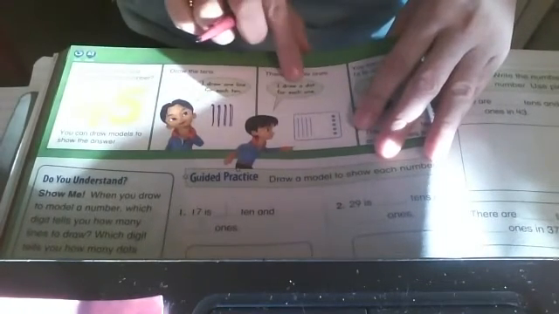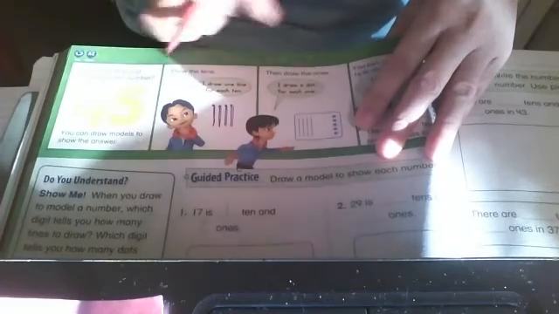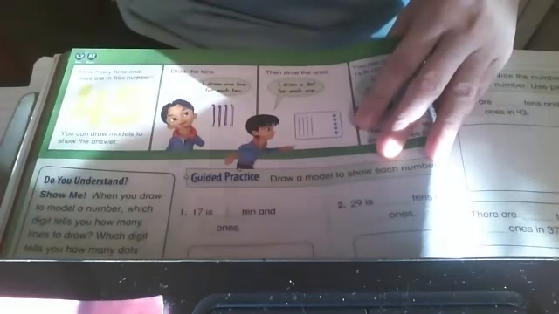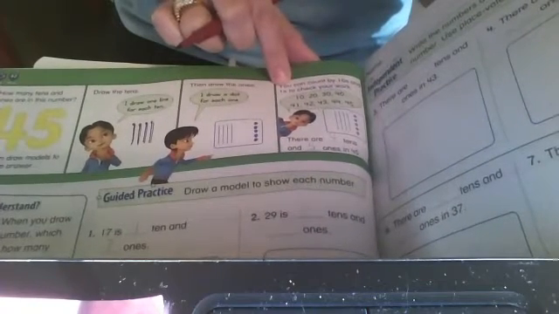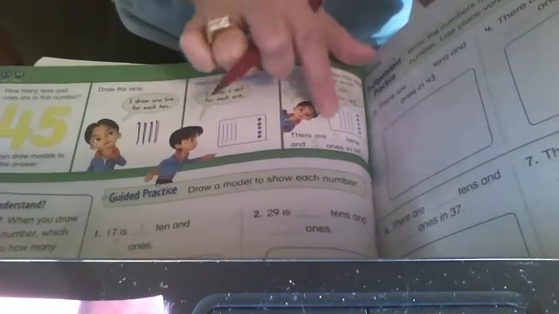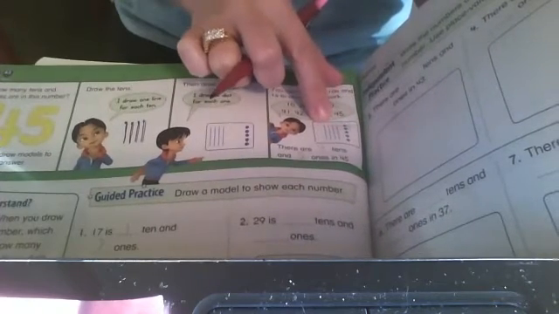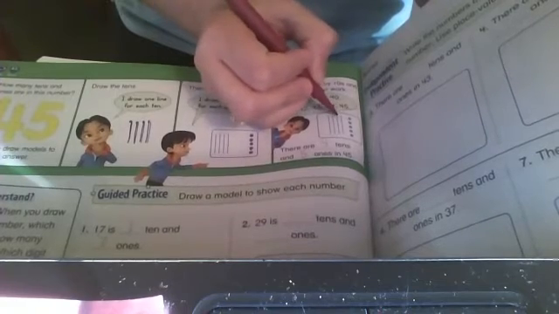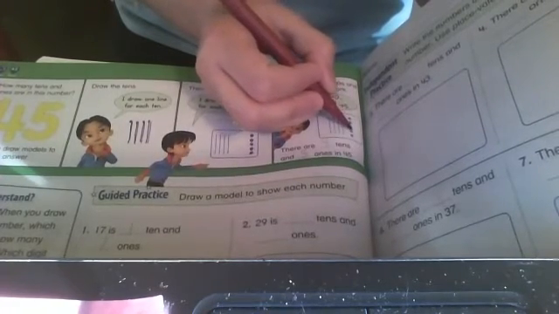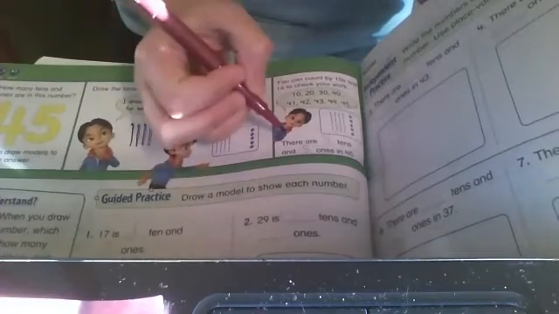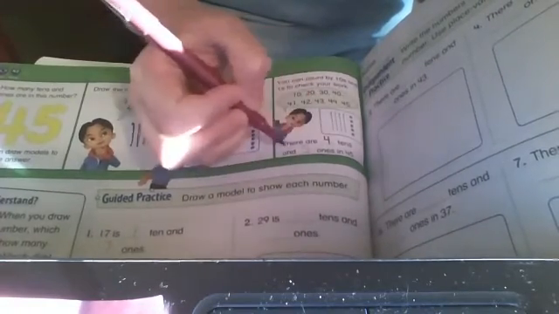Then draw the ones. I draw a dot for each one. Okay, so we have 5 ones in the number 45, so he needs to draw 1, 2, 3, 4, 5. He does. He sums it up by saying, you can count by tens and ones to check your work. Okay, so he counts each of his base 10 blocks like this. 10, 20, 30, 40, 41, 42, 43, 44, 45. There it is all together. And he says there are 4 tens and 5 ones in 45.